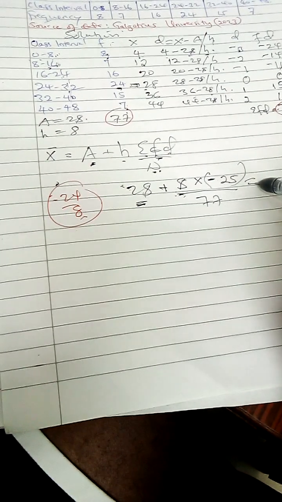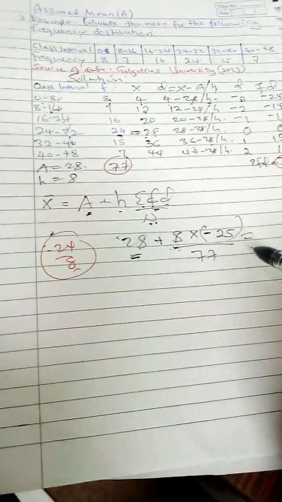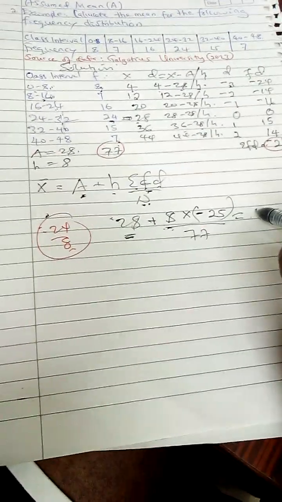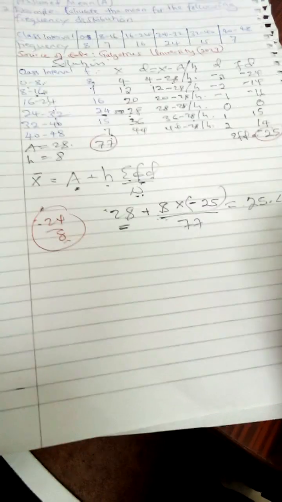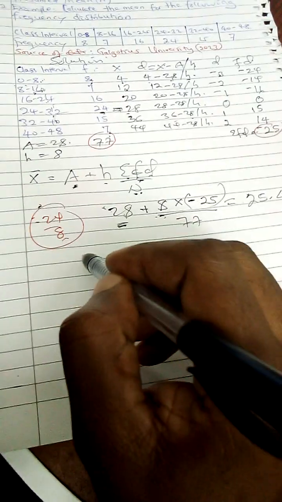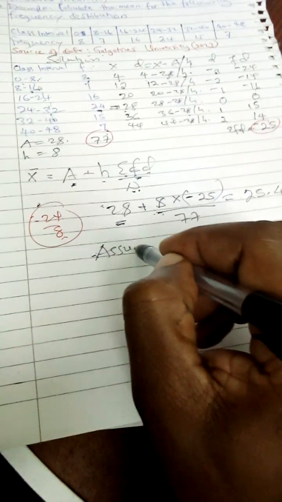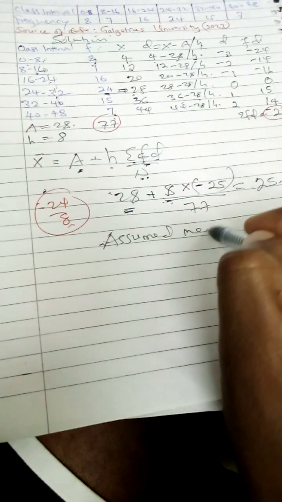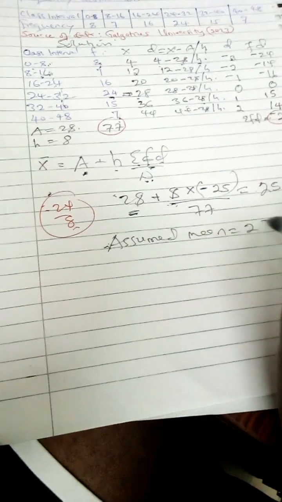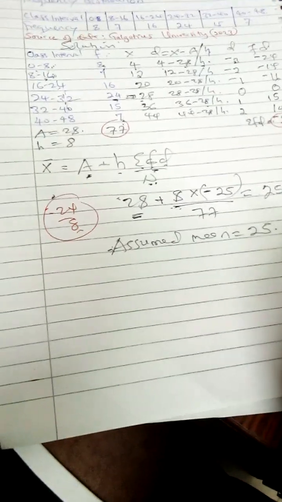Now if you take the calculator and substitute those values into the formula, you get 25.404. So you say that the assumed mean is equal to 25.404.